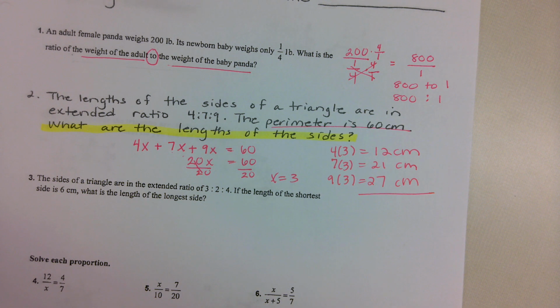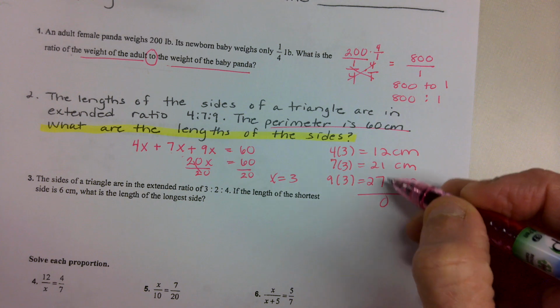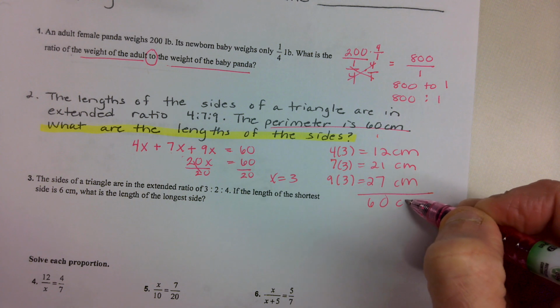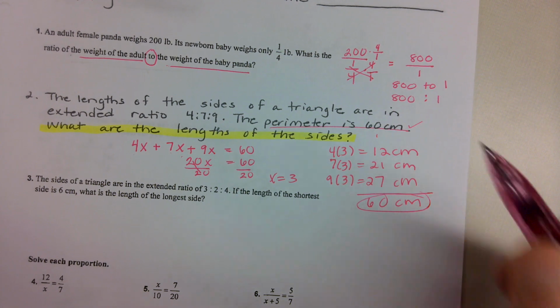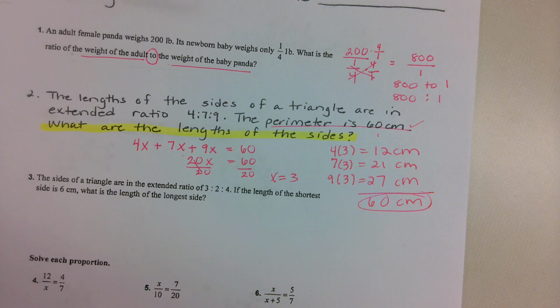Let's just hope they add up to 60. Yay. Check. There's my 3 sides.